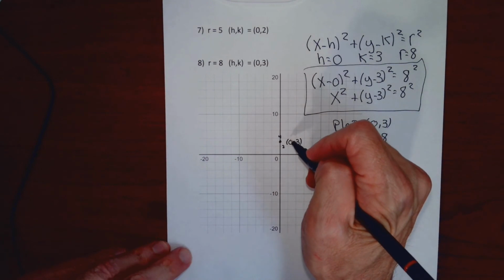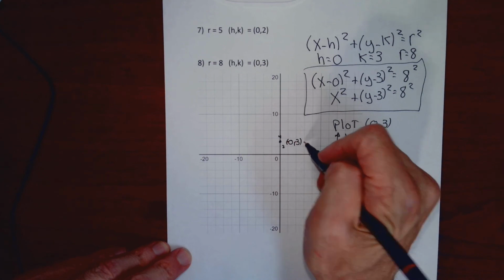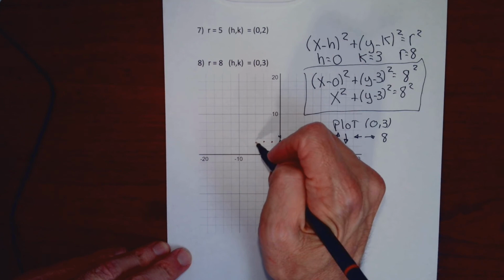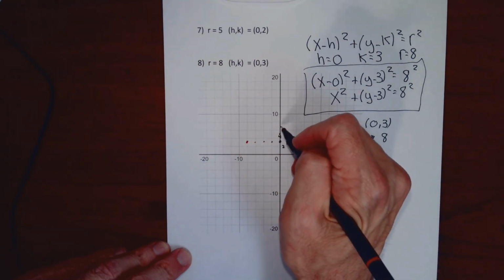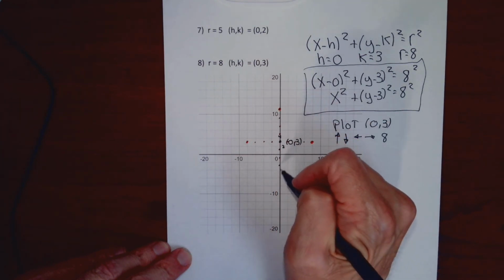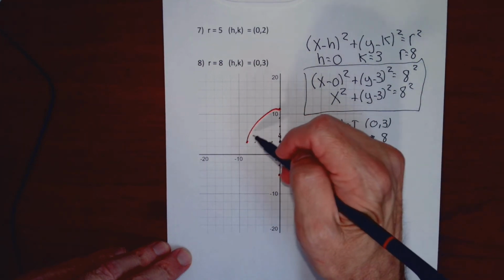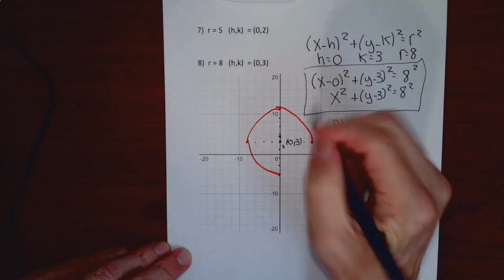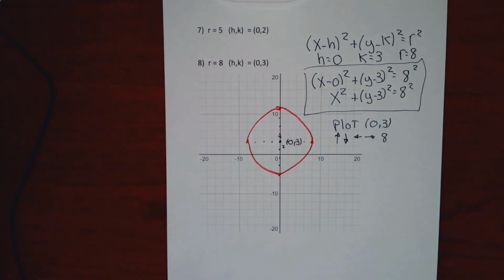So to the right, if I want to go 8, each vertical line is 2. So there's 2, 4, 6, 8. That's right 8. And then left 8, 2, 4, 6, 8, left 8. And then up 8, there's 2, 4, 6, 8, up 8, down 8, 2, 4, 6, 8, down 8. The bigger the circle is, the worse my graphs get. They start getting more like squares. But I'm going to call that a circle, even though it's hardly a circle.